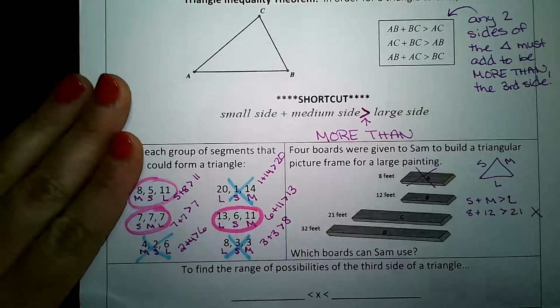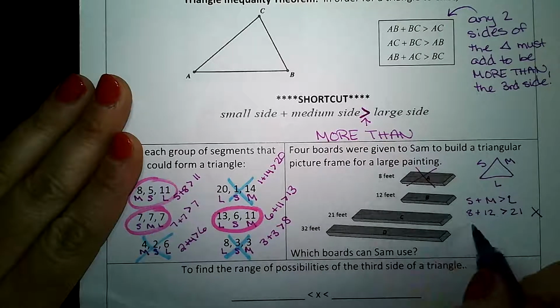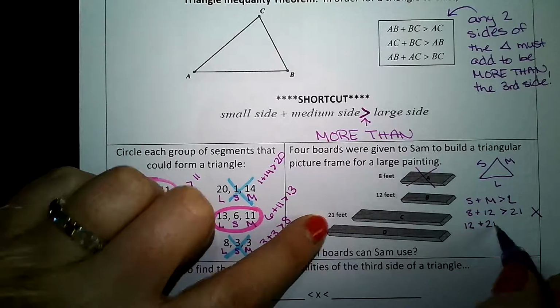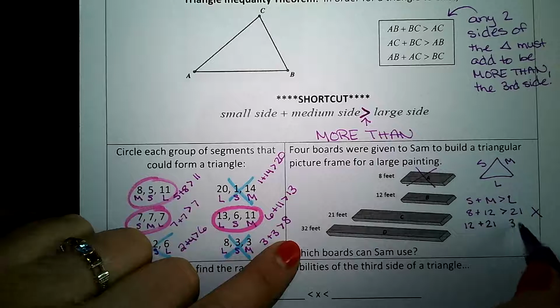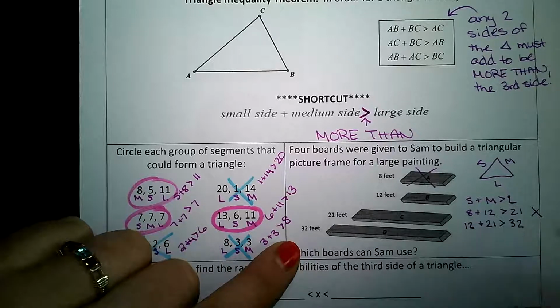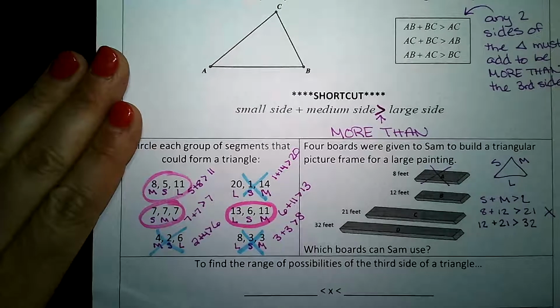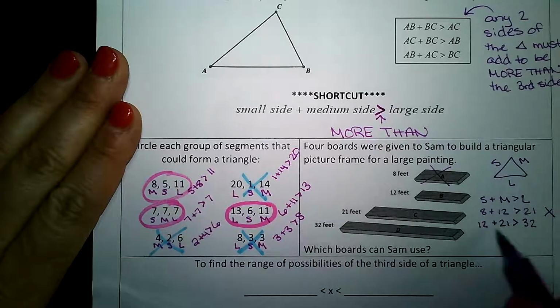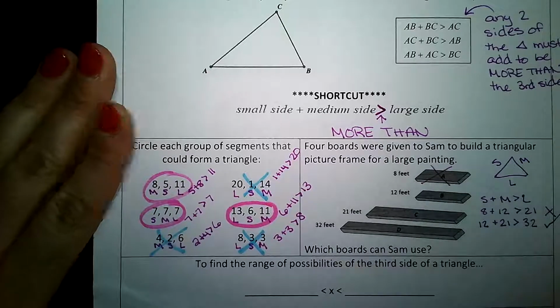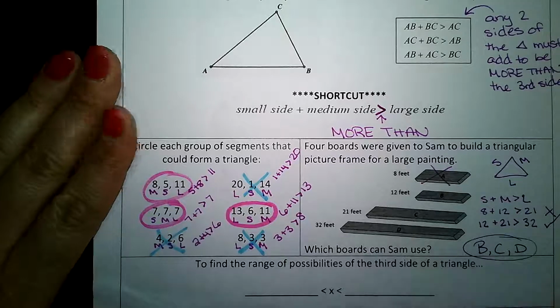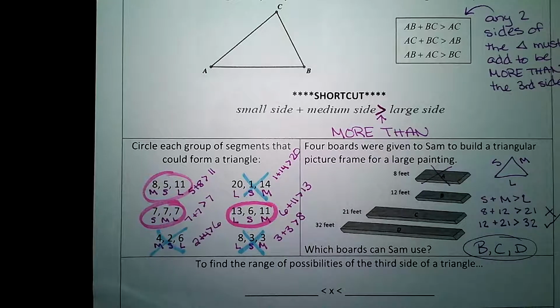Let's try board B. If B was in, that becomes our small. The 21-foot board would become the medium. The 32-foot board would become the long. Is 12 plus 21 bigger than 32? 12 and 21 make 33, and 33 is bigger than 32. So board B, C, and D are the boards to use for this project.